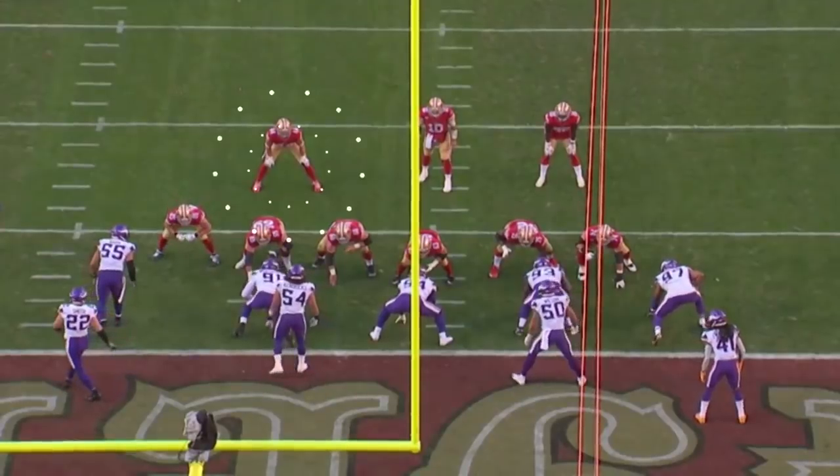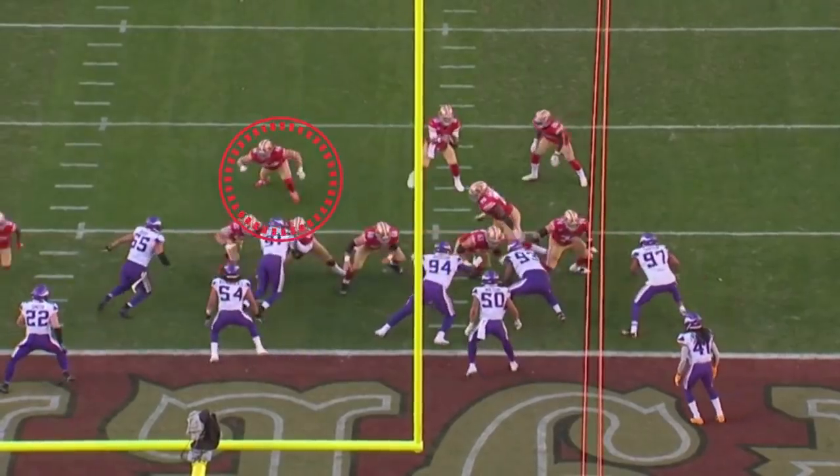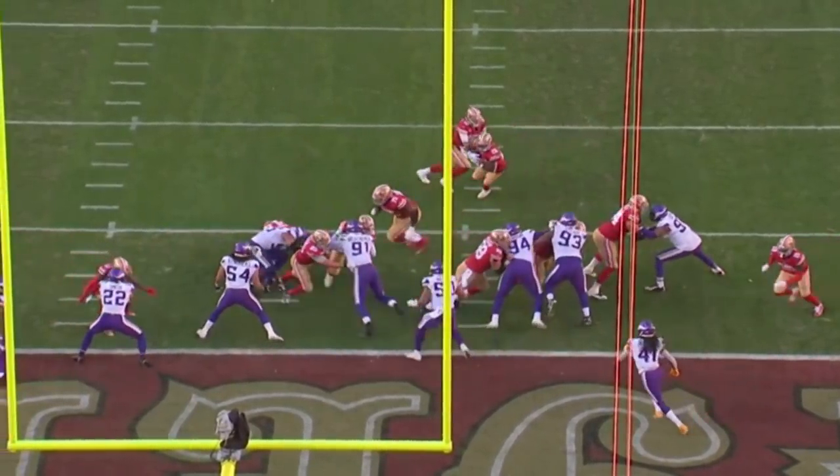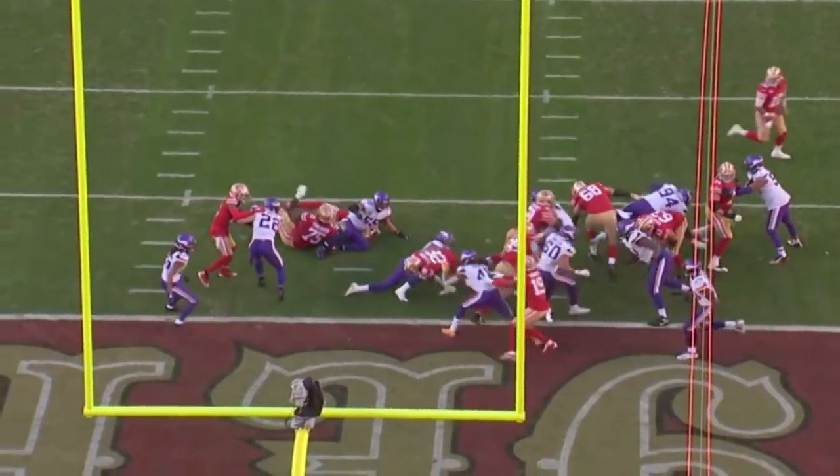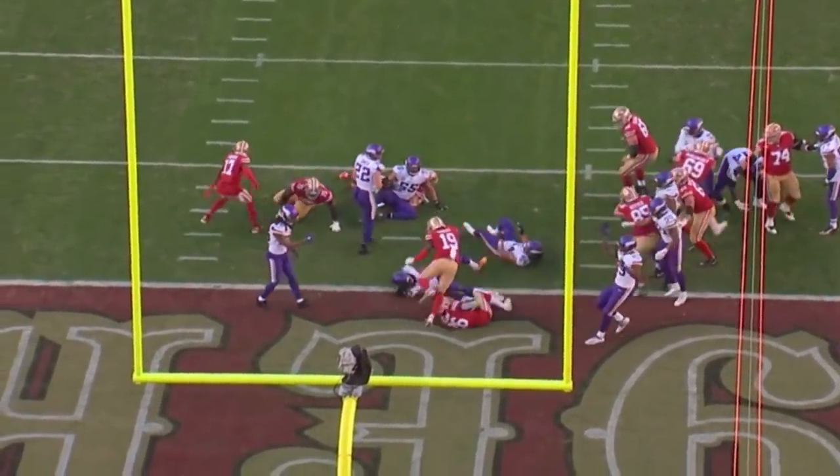Here you go. Wing T. Let's watch Juszczyk go about his business here. Go low on Anthony Barr as Tomlinson crushes Barr. And now all Coleman's got to do is run through the shoulder of Eric Kendricks.